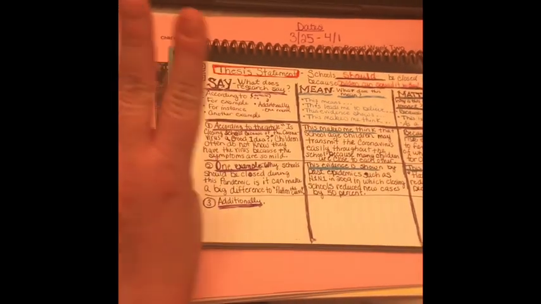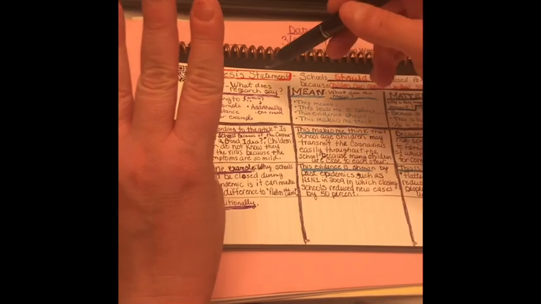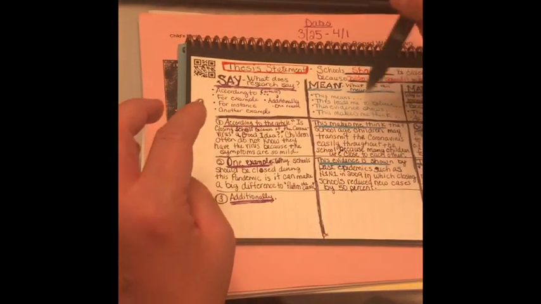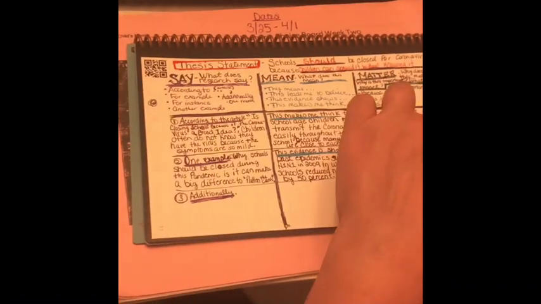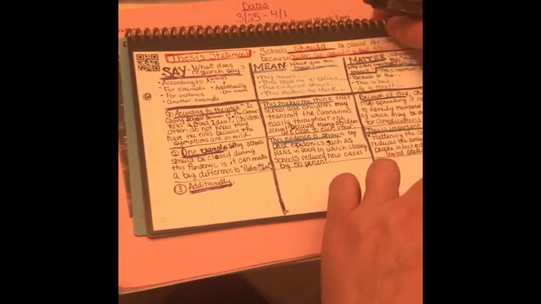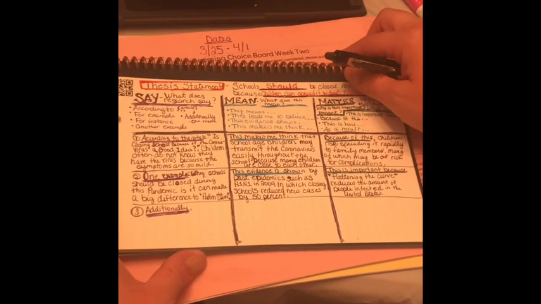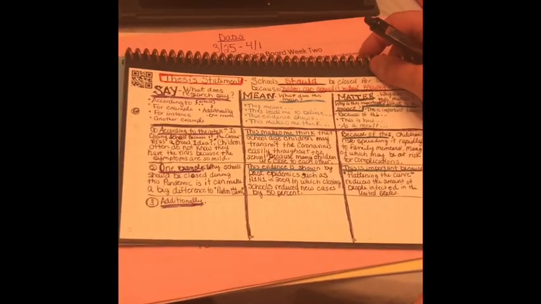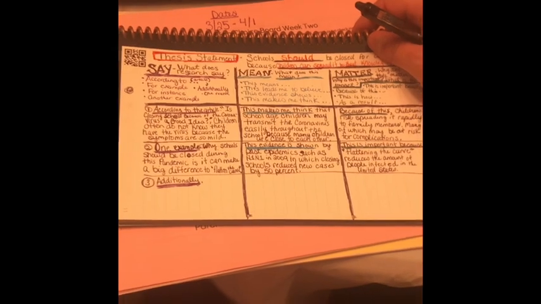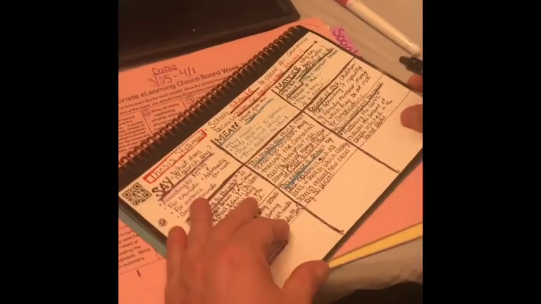So that's where you would put that there. You need 3 different says, 3 for say, 3 for mean, 3 for matter. Remember, these go together. And then after that, you restate your thesis statement, or you restate your reason, and then your body paragraph is finished. Now, lastly, you always have to bring your writing to a close in a conclusion.